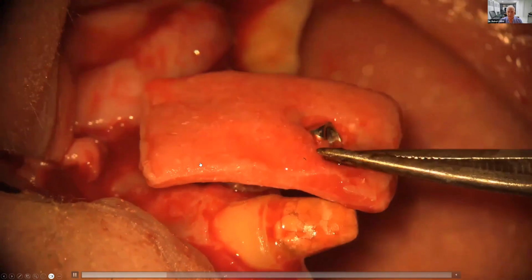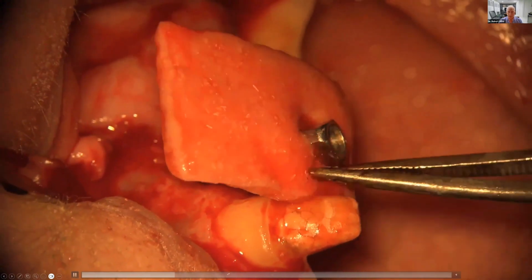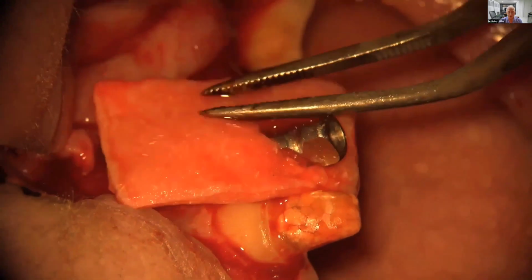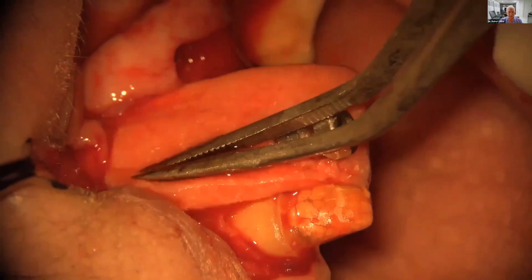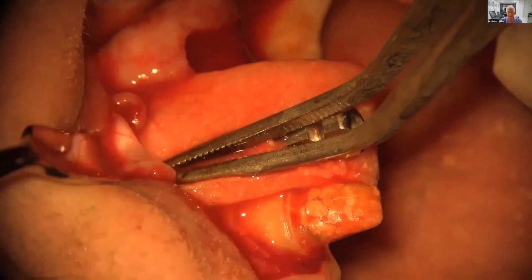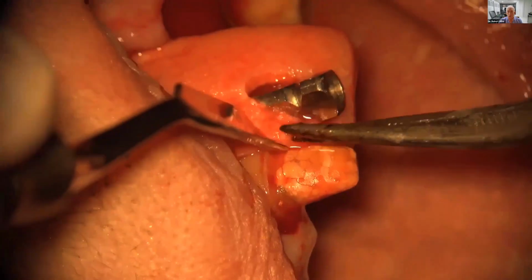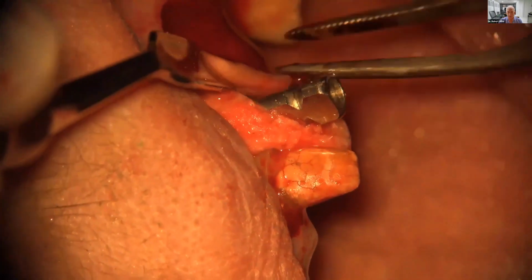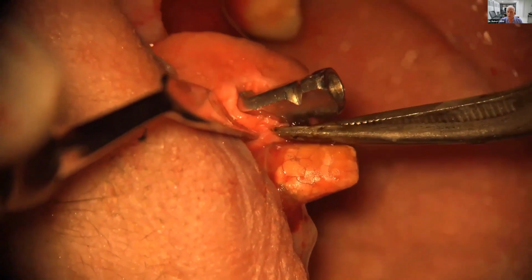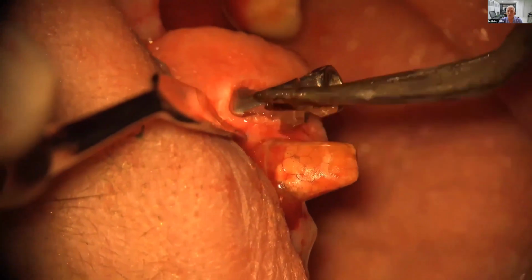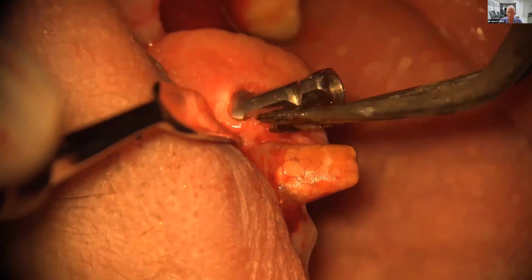So I've placed the implant in its proper position. I've used the tissue punch. I've punched through the collagen membrane. And then I'm going to lay this over my ridge, not just for horizontal growth, but for vertical growth as well.